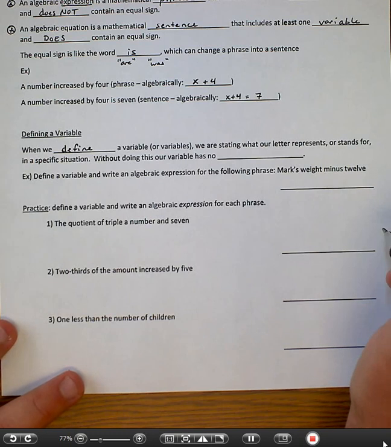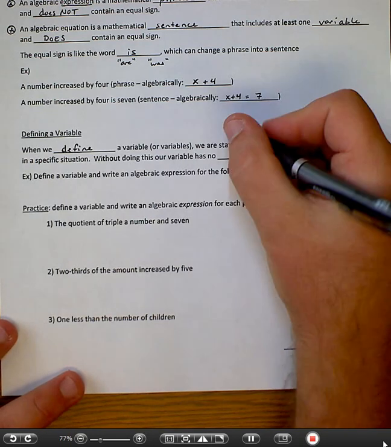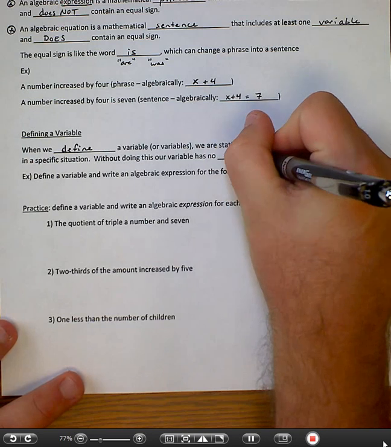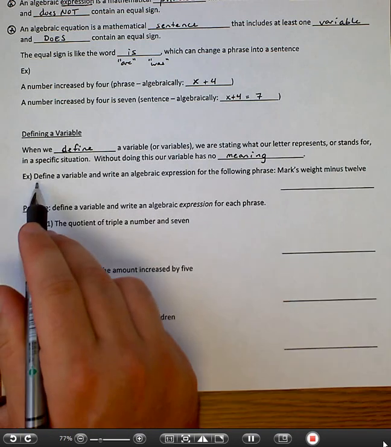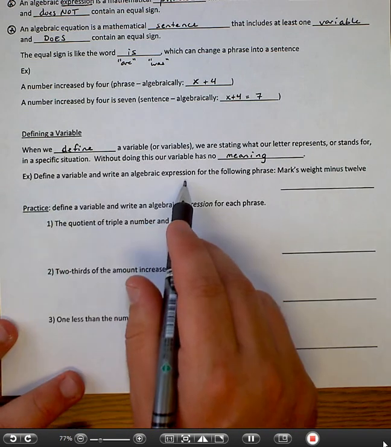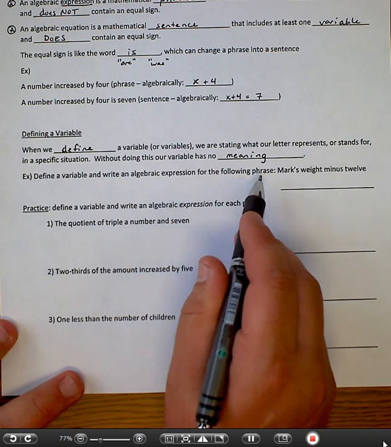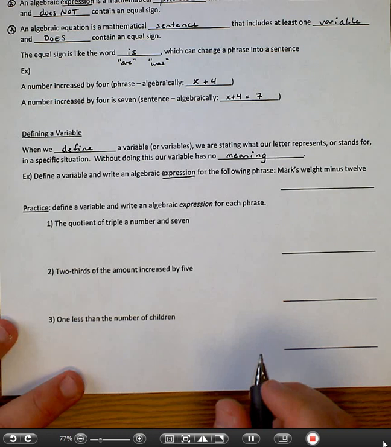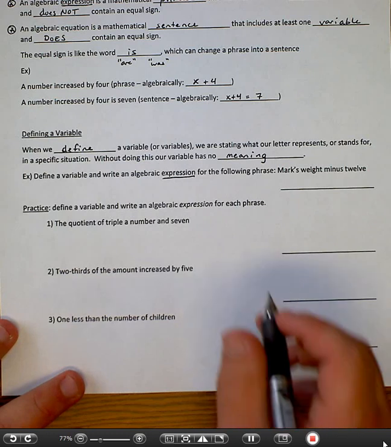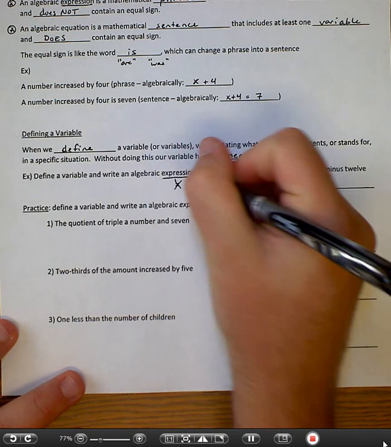Without doing this, our variable has no meaning. It's just a letter. So, you'll see me say this. Define a variable and write an algebraic expression, or maybe it's an equation, for the following phrase. Notice I said expression, though. What symbol should definitely not show up? You should not have an equal sign.